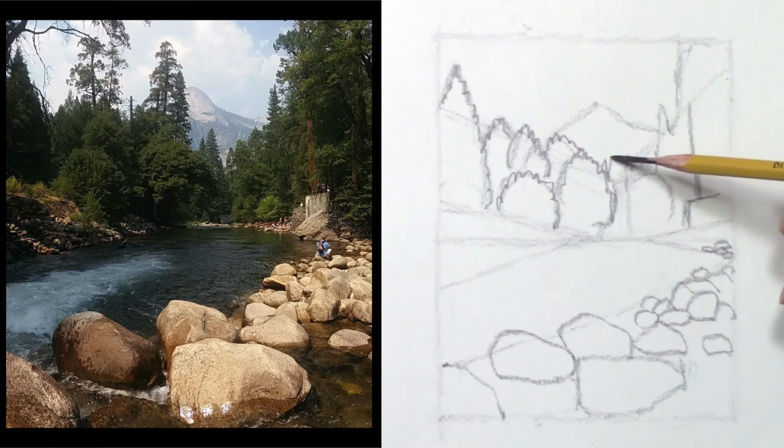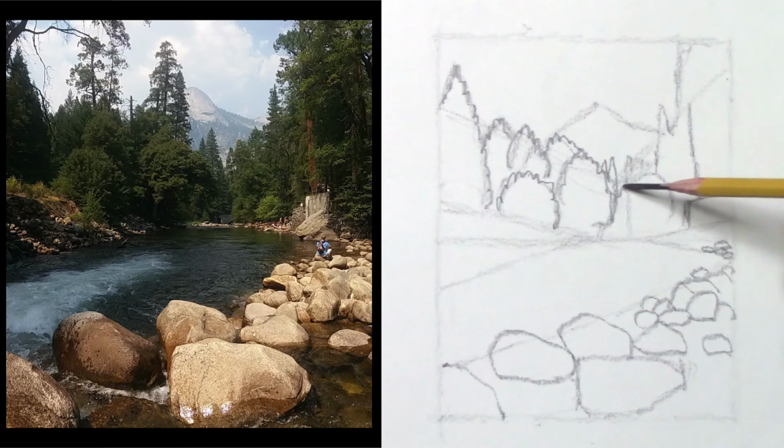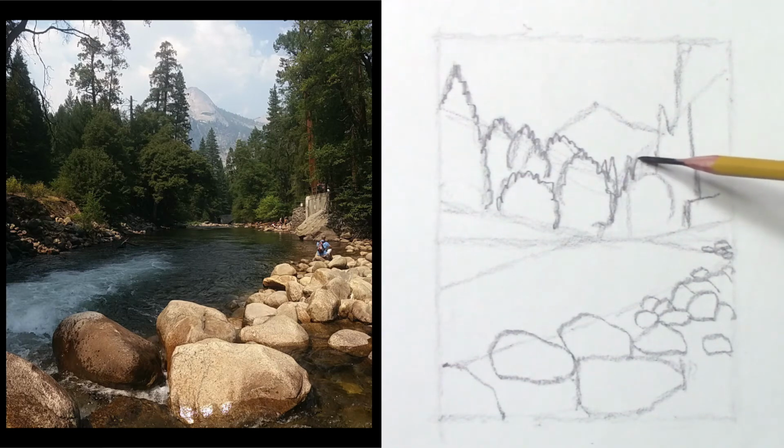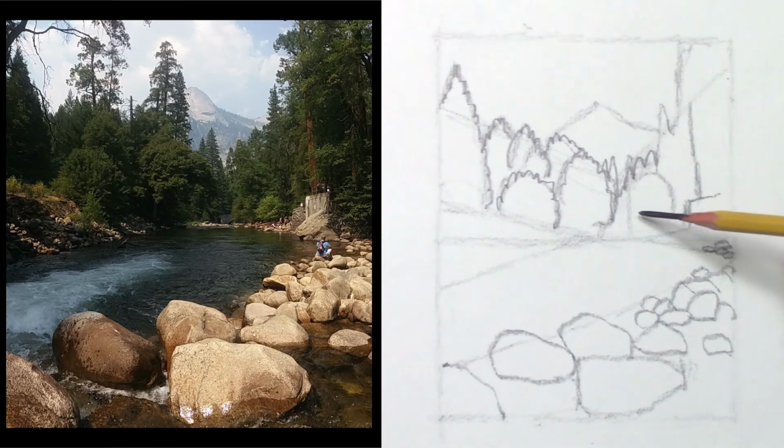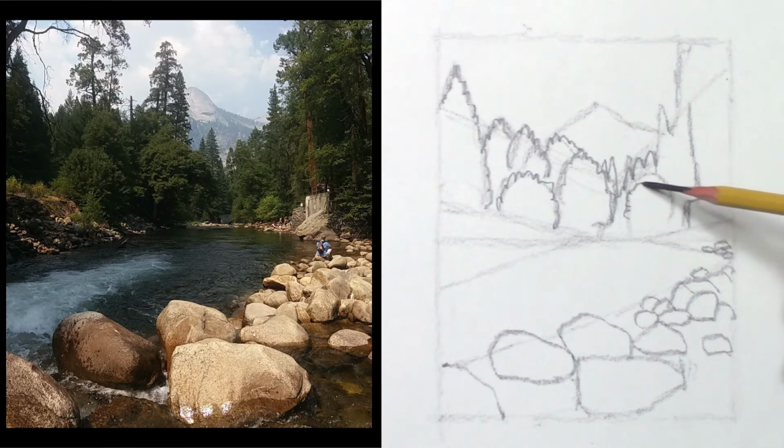There are two tall trees right there. A few more on this side. There's a smaller round tree right there and a light green one next to the wall.